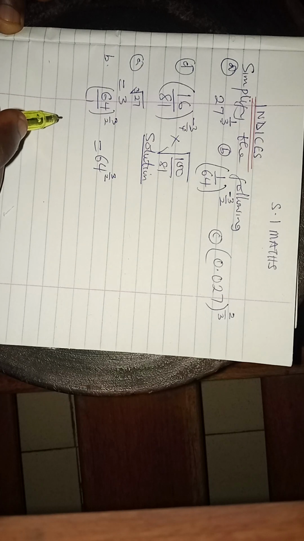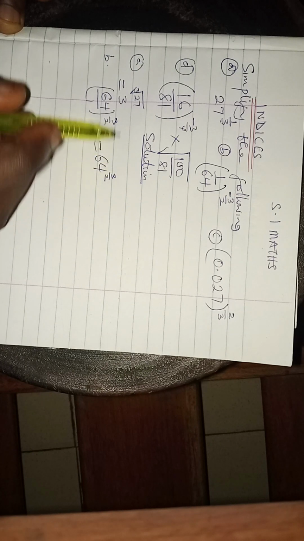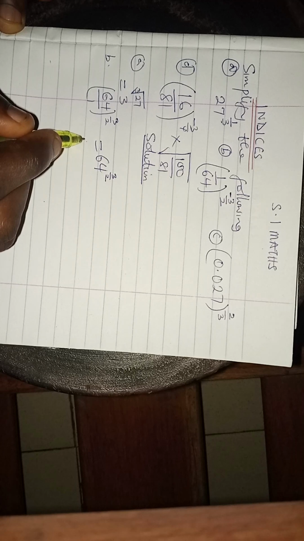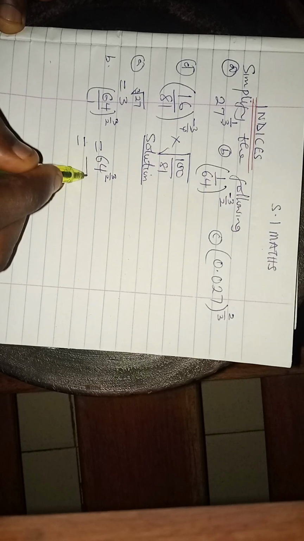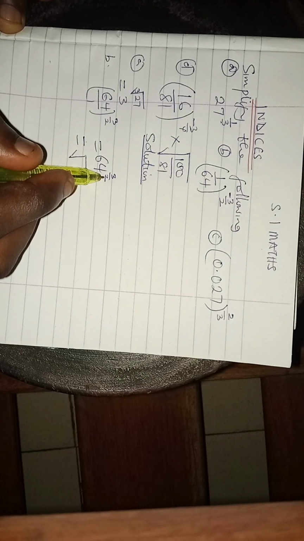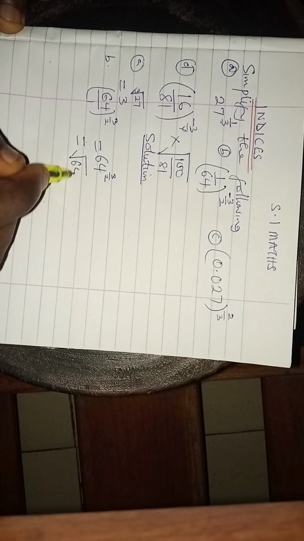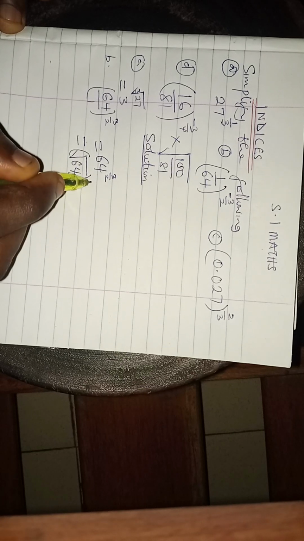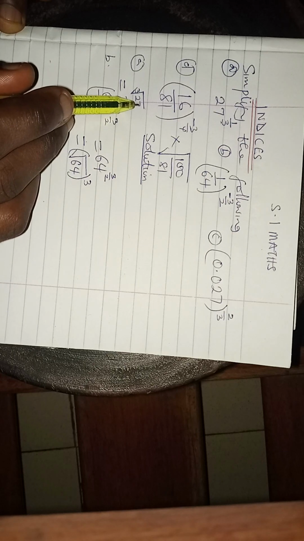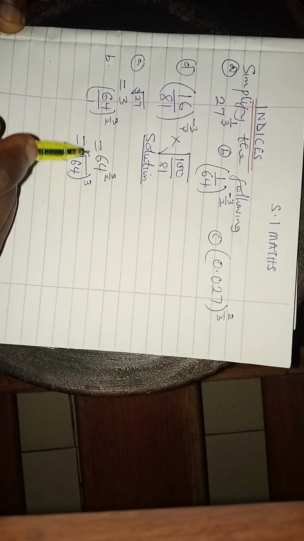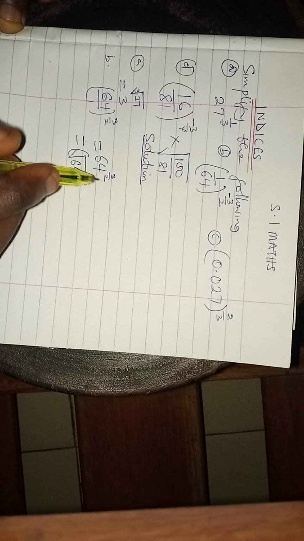Just like the way I did this one, this is the same thing as saying the square root, because the denominator here is 2. The square root of 64, then raised to the power of 3. Unlike this one that has a power of 1, we have to indicate this 3 here. So the square root of 64 is 8.